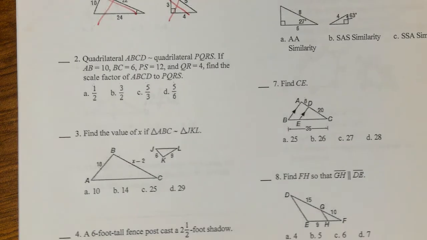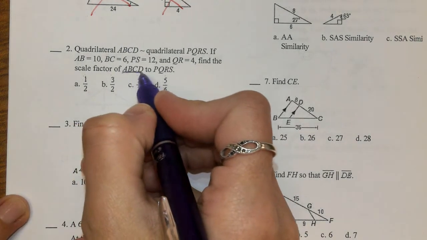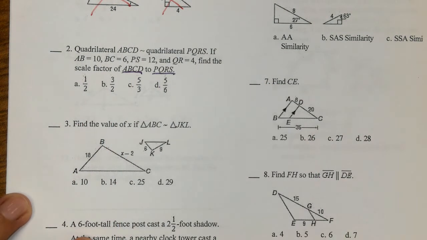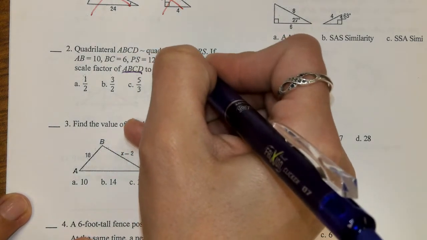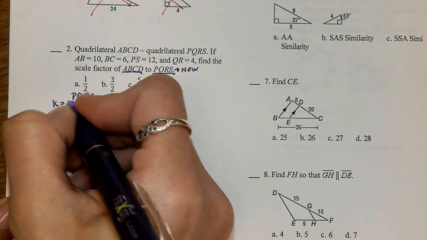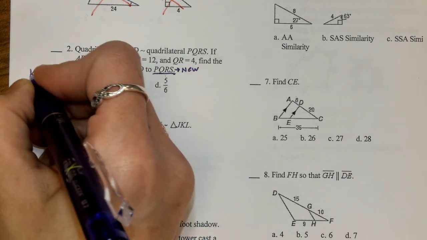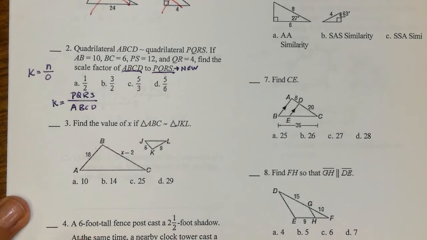Okay? Number 2, I'm going to warn you right now, the answer choice is not there on the worksheet. On Canvas, it was added to the answer choices. So let's take a look at what's going on here. I've got several different sides. If I want to find the scale factor, I'm going to go from ABCD to PQRS, meaning PQRS is going to be the new. So when we find our scale factor, PQRS needs to go on top because it's new over old. ABCD will go on the bottom. Okay, remembering we have our scale factor, new over old, or new over original.